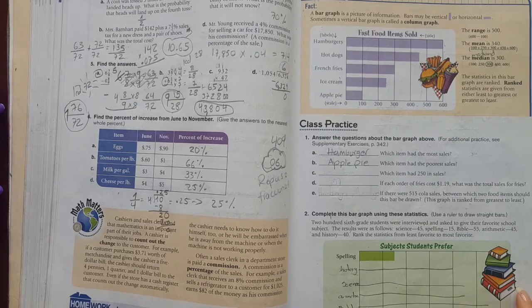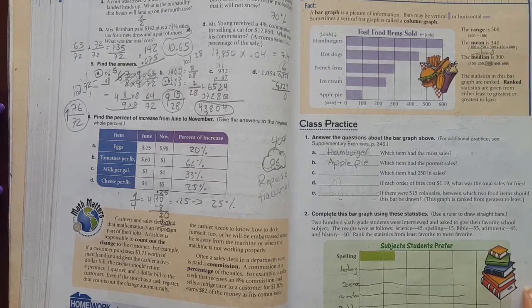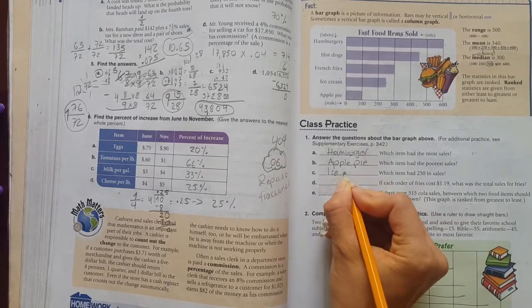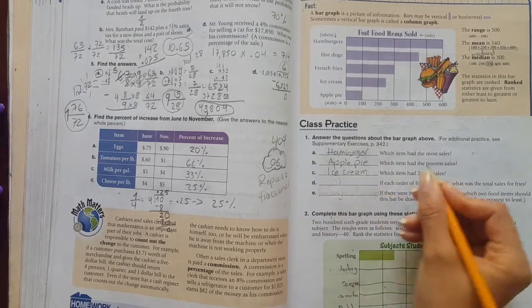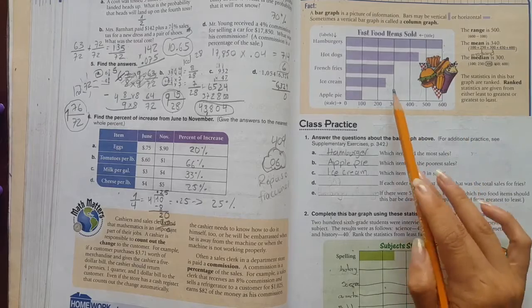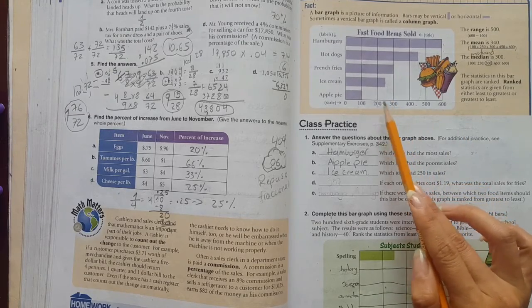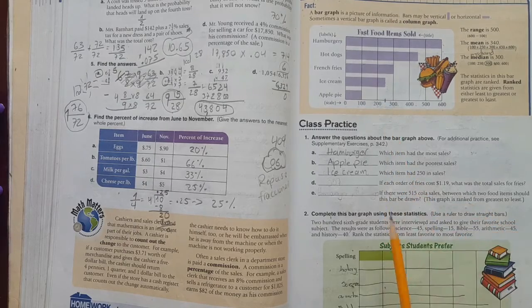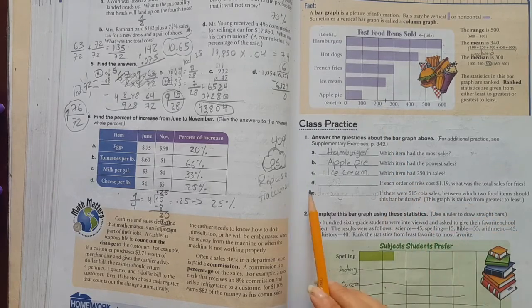Next, which item had 250 in sales? ¿Cuál de los ítems tuvo 250 en ventas? ¿Cuál? Which one do you think? Yes, ice cream. Ice cream. As you can see, ice cream is between 200 and 300, en toda la mitad. So it is 250. Letter D.